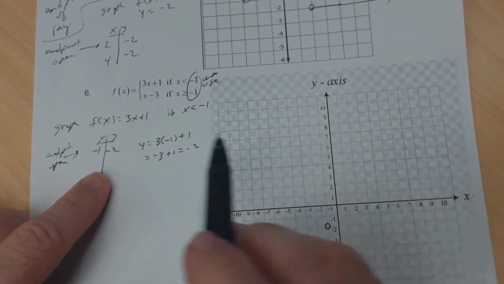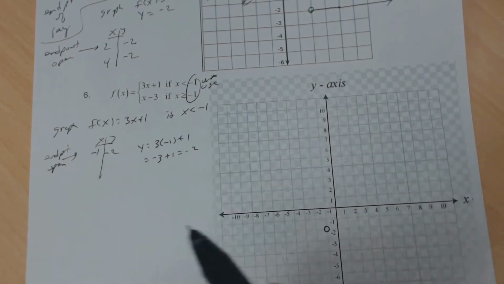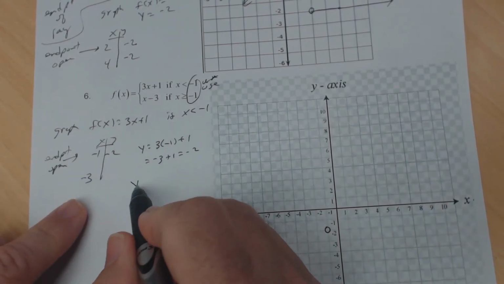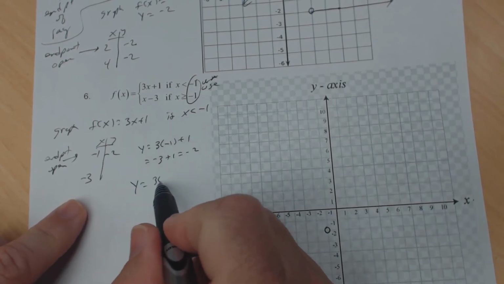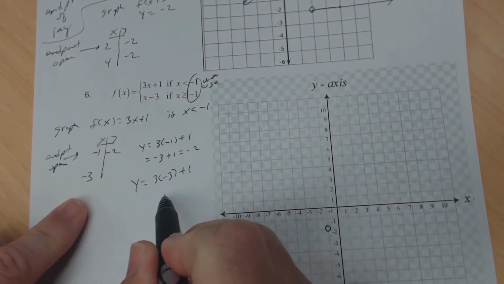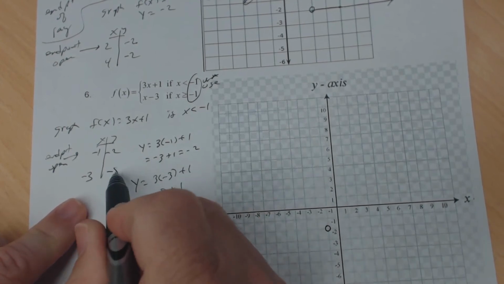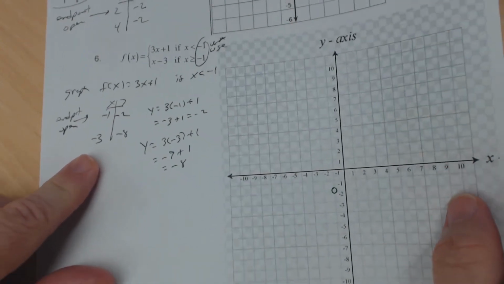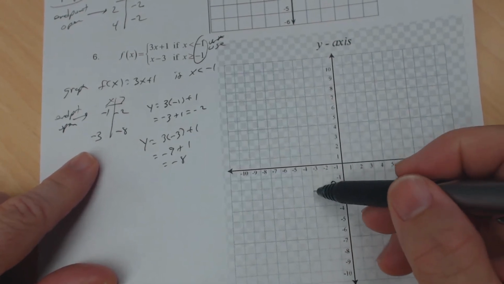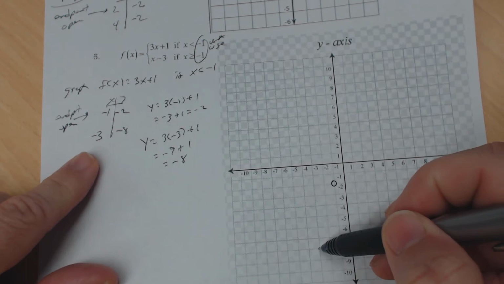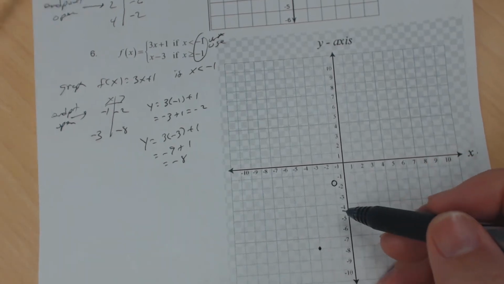All right, I need one more point. Give me another number that's less than -1. So let's say -3. If x is -3, I get y equals 3 times -3 plus 1. That's -9 plus 1, which is -8. So I'll plot the point -3, -8, and it looks like it's here. Okay? And so I connect those.